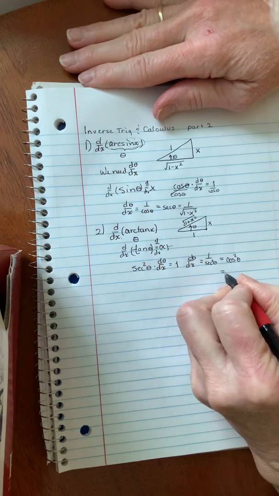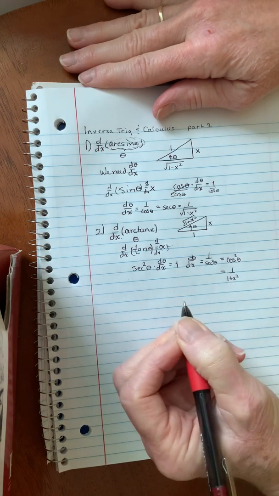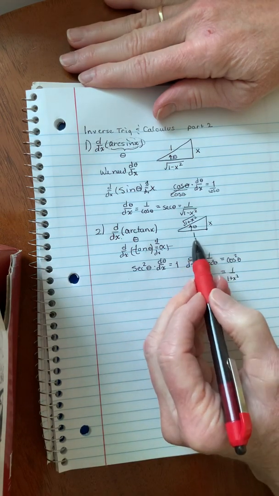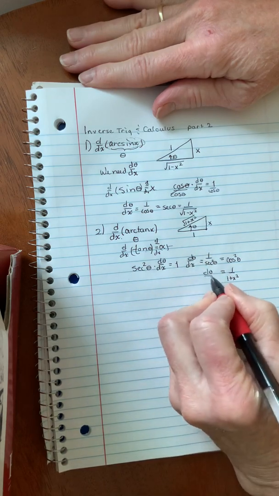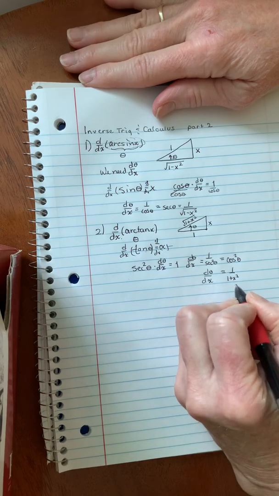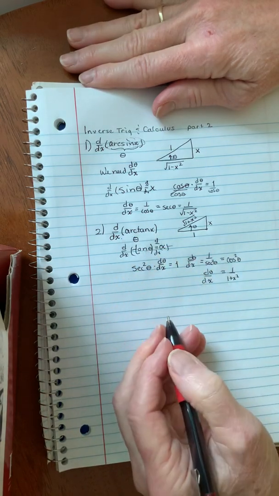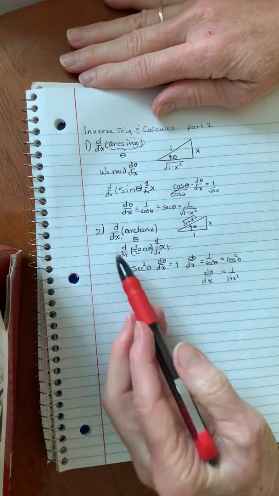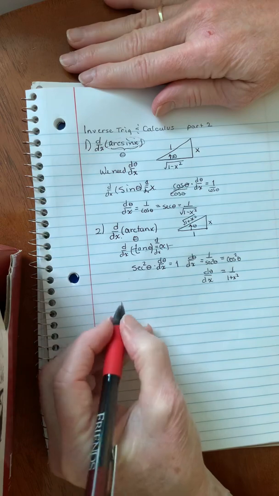So this is equal to 1 over 1 plus x squared. So d theta dx is equal to that. Well, theta is arctangent x. So derivative of arctangent is a sum of squares, no square root.